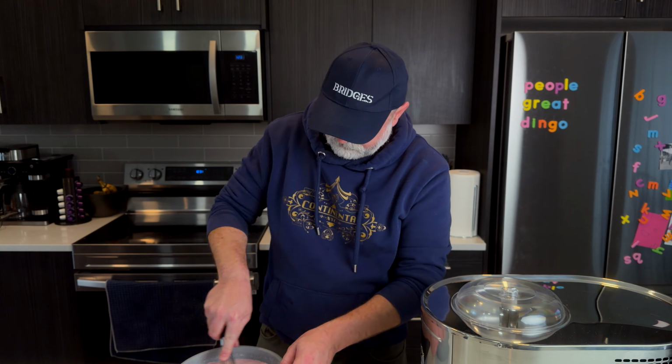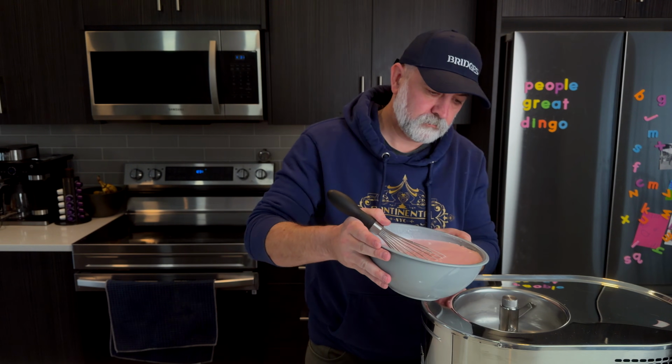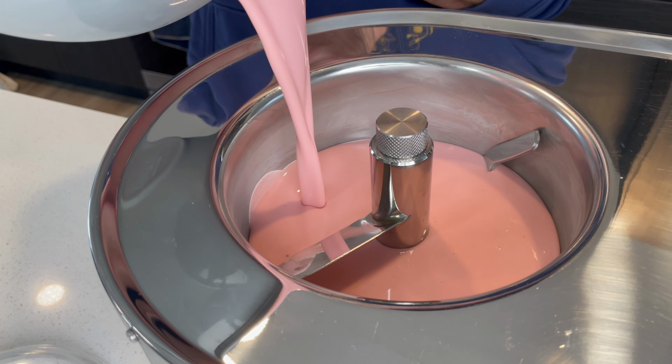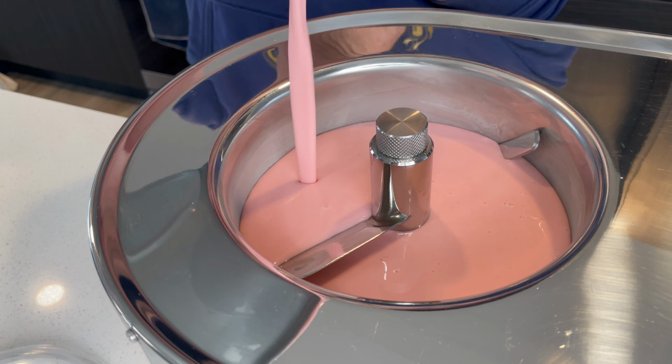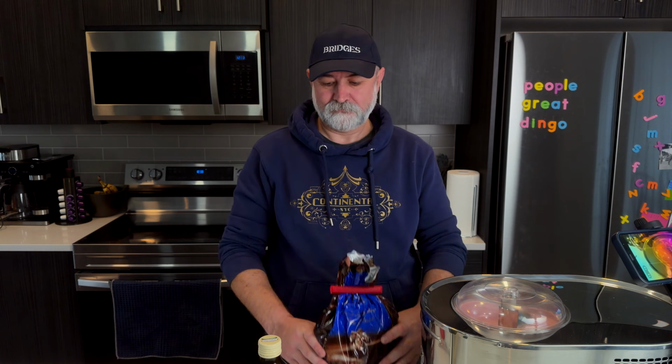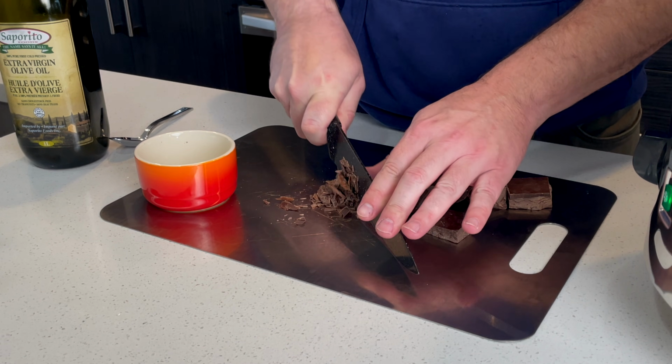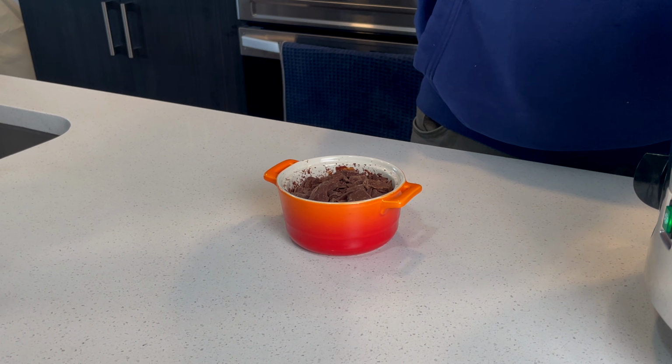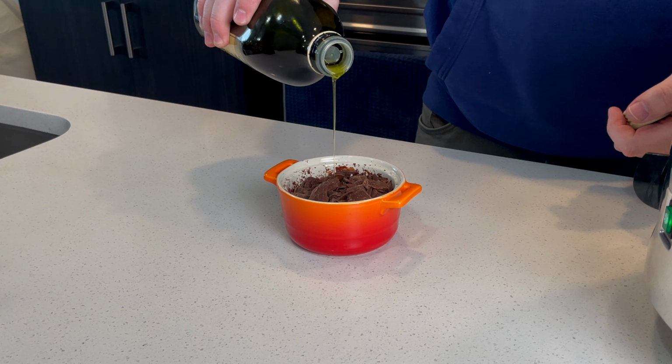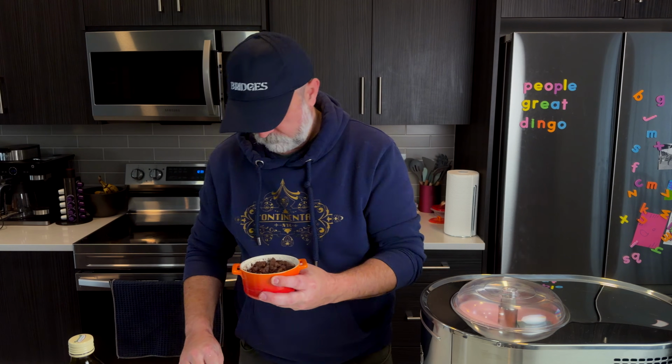So after your ice cream is chilled in the fridge, we're going to take it out and bring it back together before popping it into our pre-chilled ice cream machine, so it goes just above the bottom of that top dasher there. We're going to take some dark chocolate, this is 60-65%, and some nice quality olive oil. It tastes really good. We're going to chop up our chocolate and get it in a microwave proof container, put in a drop of olive oil.